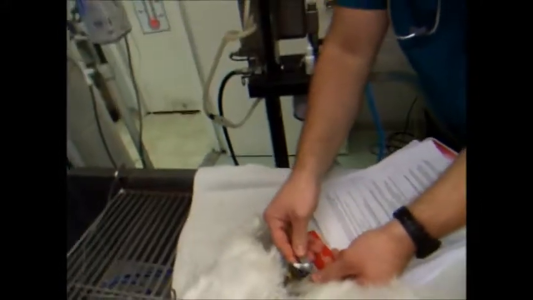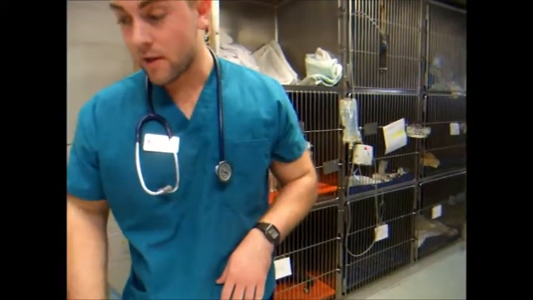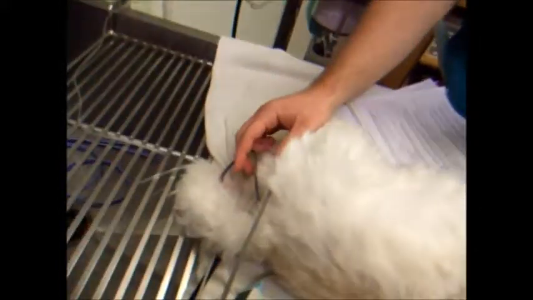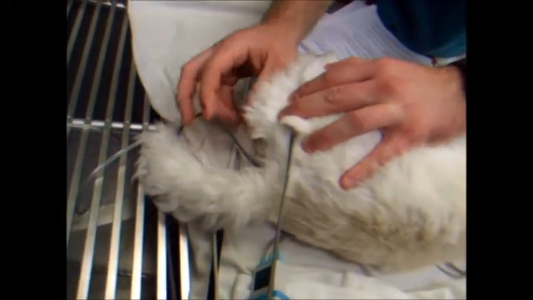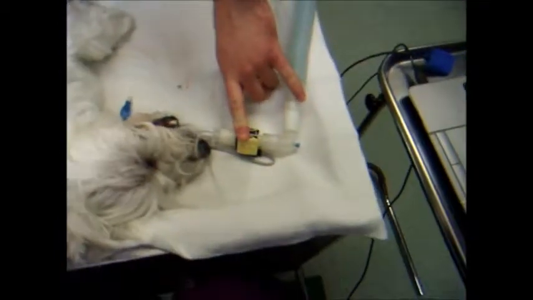We do not have an esophageal stethoscope, which would go into the throat. It would measure the heart rate internally. We also have our thermometer here, which is in his butt. And let's see, this also measures the respiratory rate.